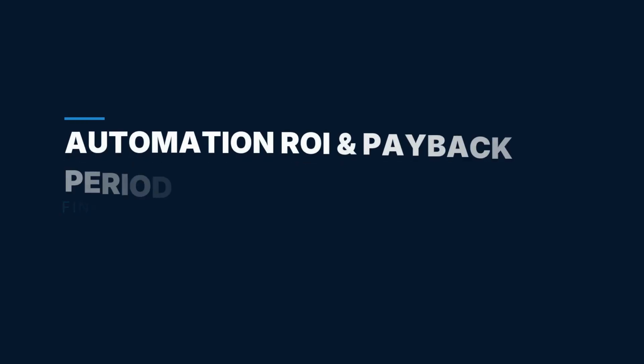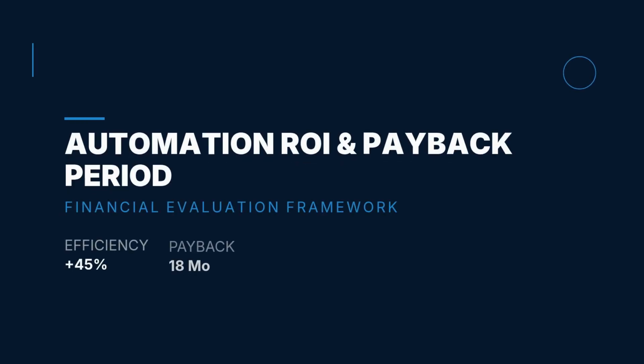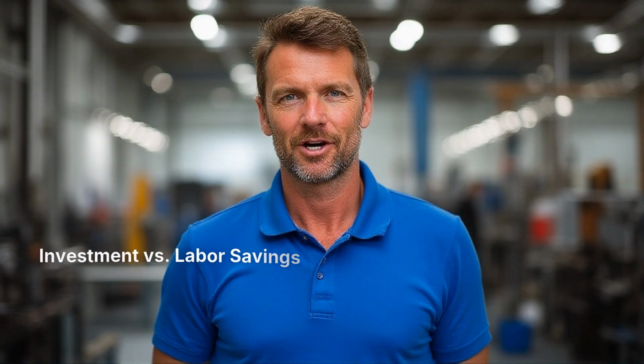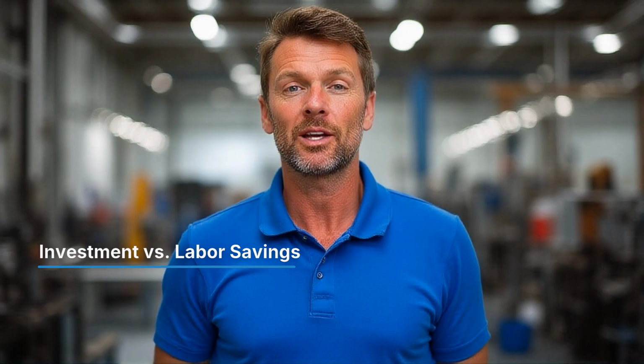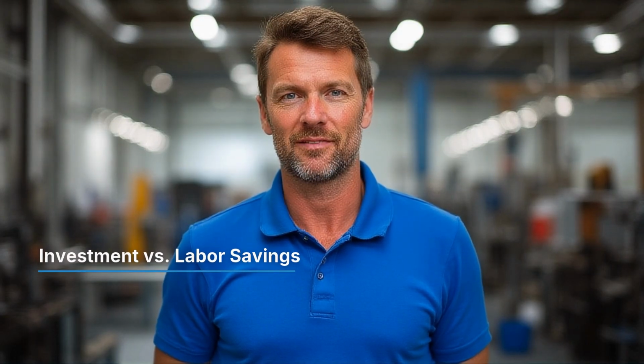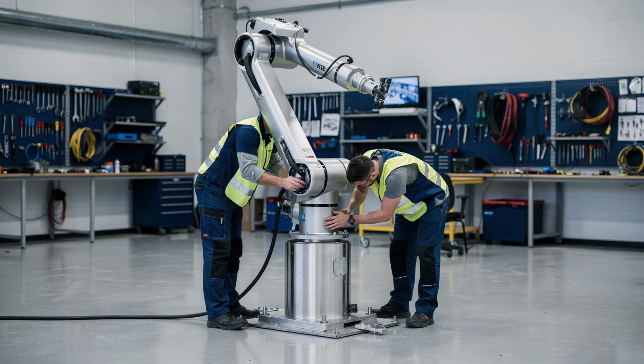Welcome, engineers. Today we're examining the Automation ROI and Payback Period Calculator, a critical tool for evaluating whether your automation investment makes financial sense. This calculator determines if your automation project will deliver positive returns by comparing equipment costs against labor savings over time. Let's explore each input field.